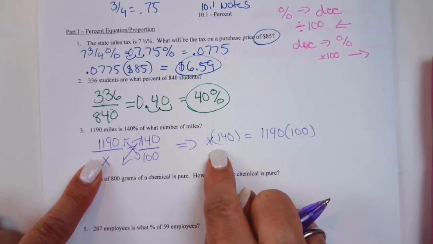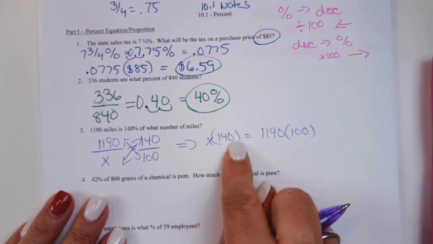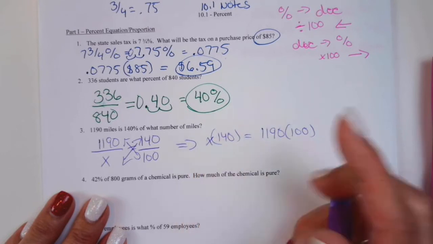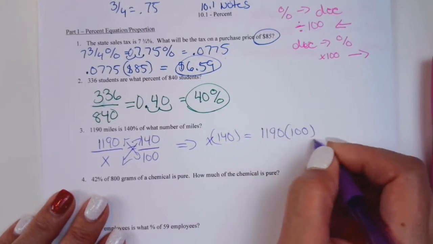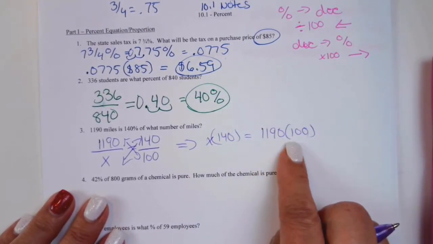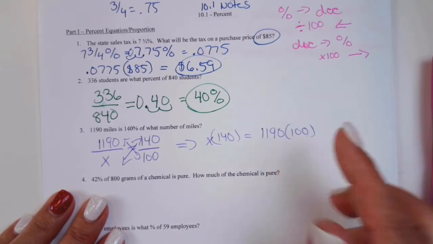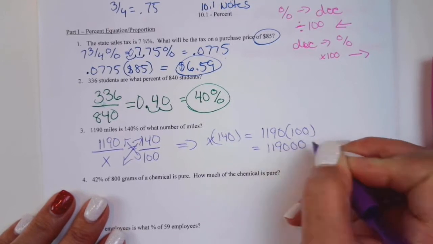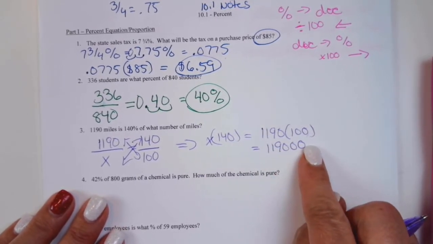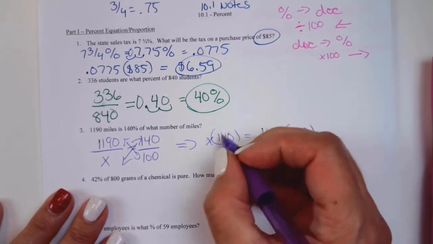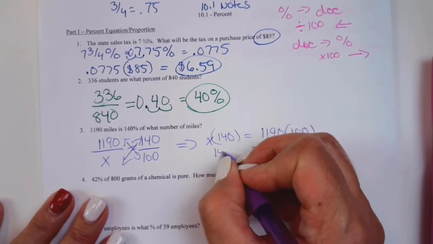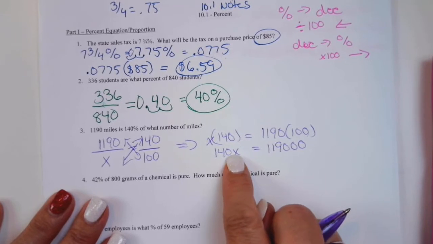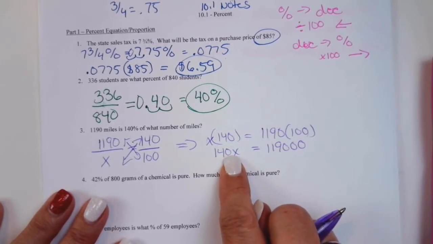Now, in order to get rid of this and to figure out what x is, first we can do this multiplication actually. So we're multiplying by 100. This would be 119000. We're moving the decimal point 2 to the right because we're multiplying by 100. And we still have this 140x. I just swapped them. There's a multiplication in between, which we don't write.